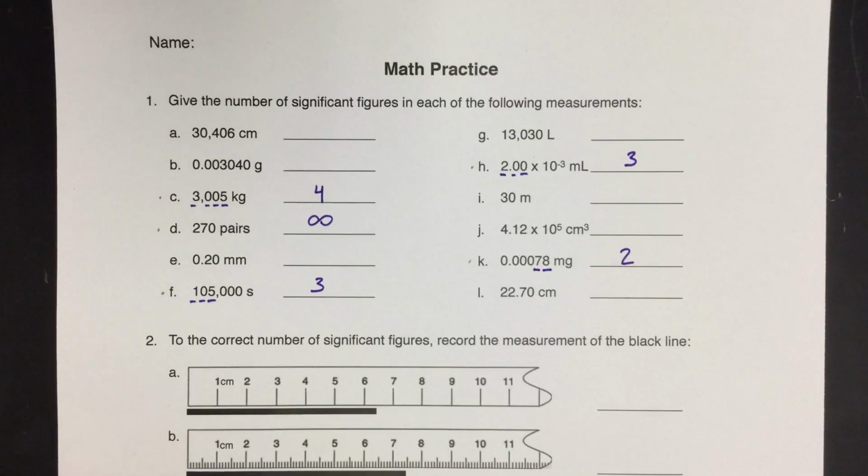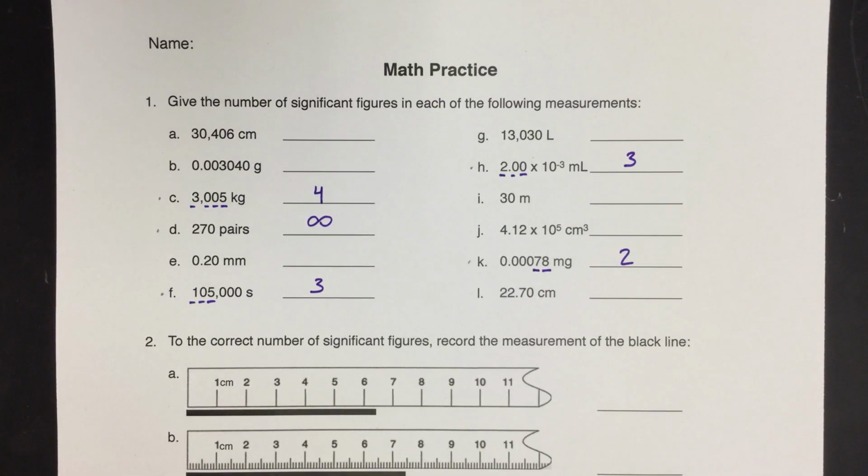All right, hopefully that helps you starting out counting significant figures.